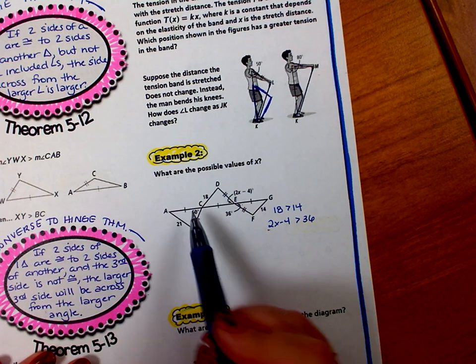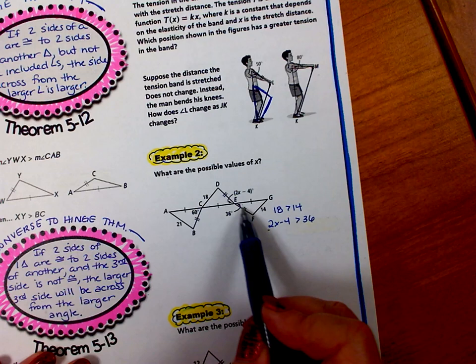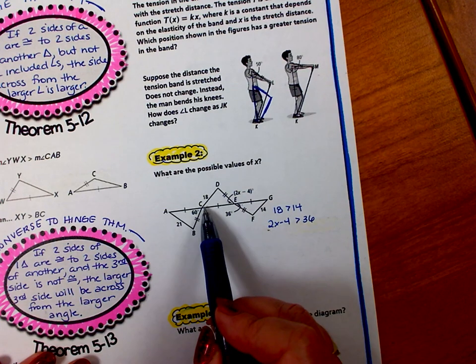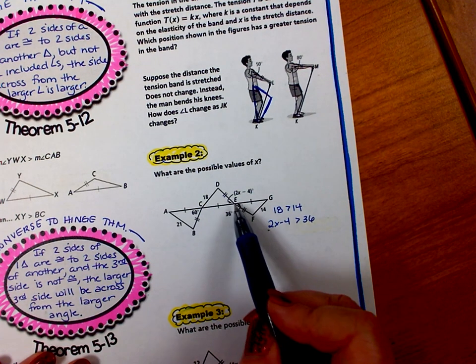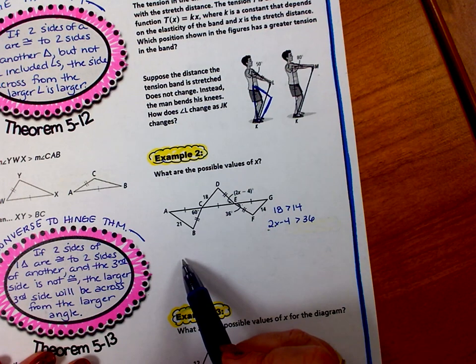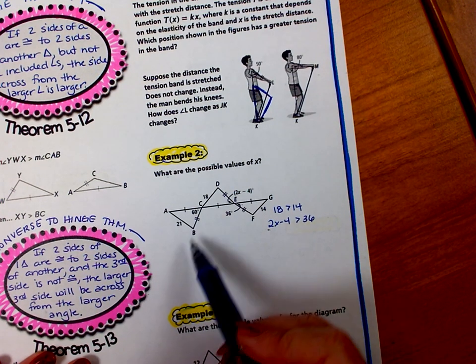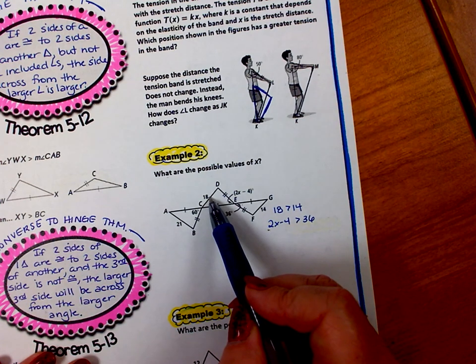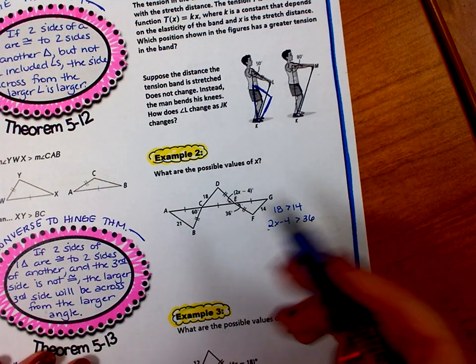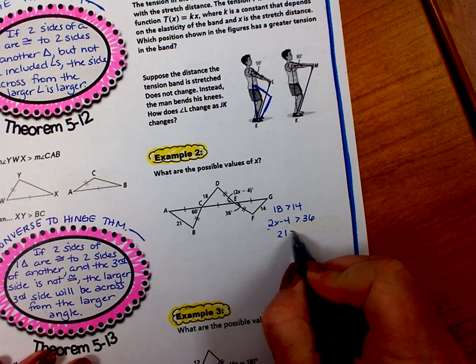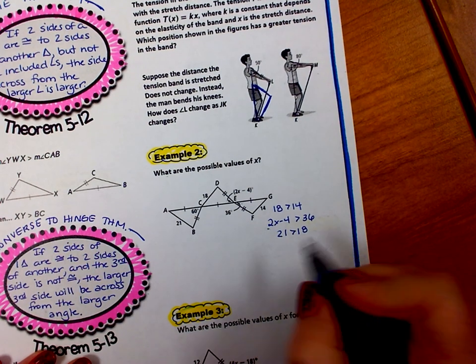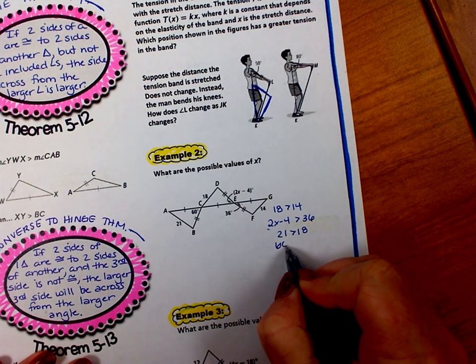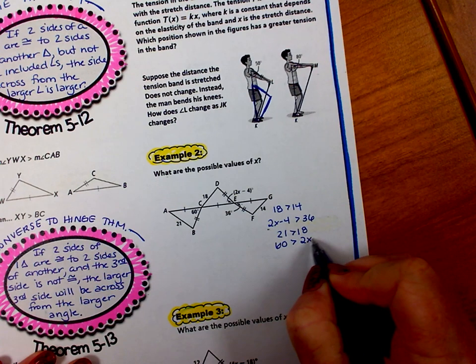This is the included angle, just like these are the two sides that are congruent, and this is the included angle. So, that being the case, the third side, 21, is greater than 18. So, if 21 is greater than 18, then that means that 60 must be greater than 2x minus 4.